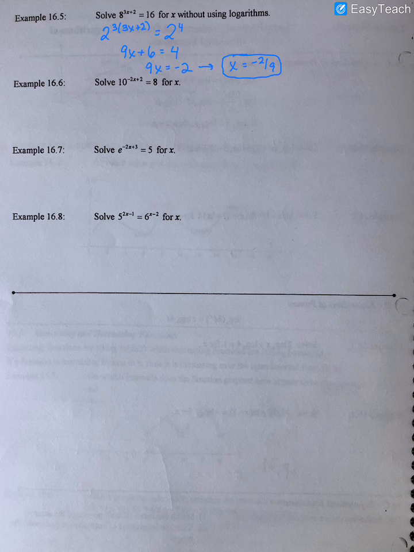Okay, example 6. The difference with this problem, base 10 and base 8. Well, base 8 is 2 to the power of 3. Base 10 is just 2 times 5. It can't be rewritten as a power. So our step is going to be take the log of both sides. Officially, you can use any log you want, log base 10, any other log base, or natural log. On this one, because there's a 10 involved, I'm going to use log base 10. So I'm going to say the log of 10 to the negative x plus 2 equals the log of 8.